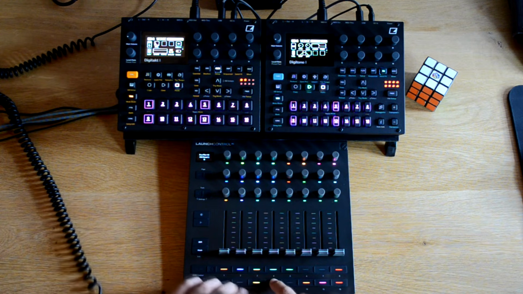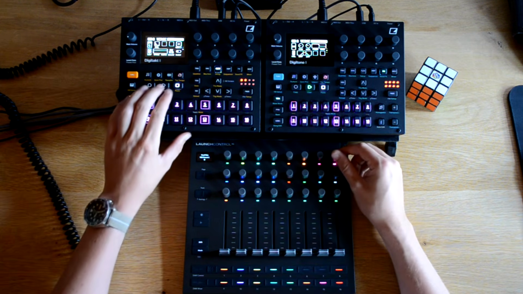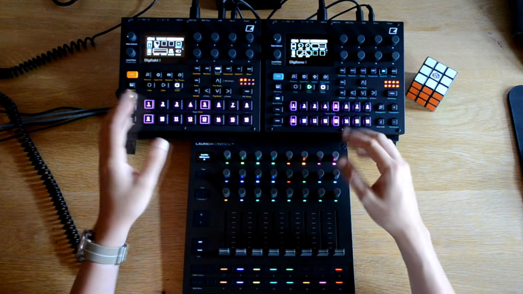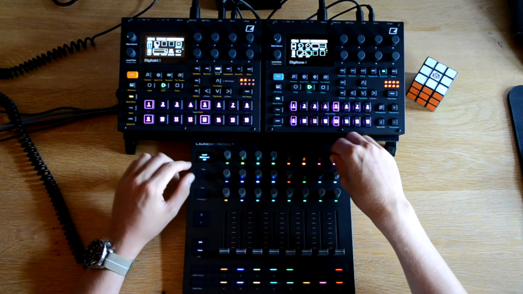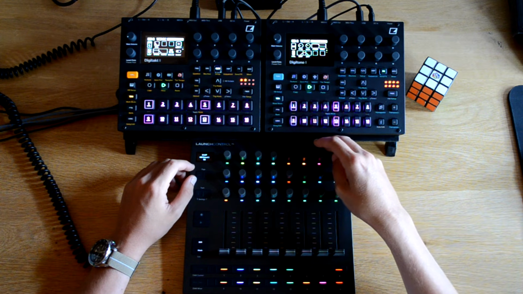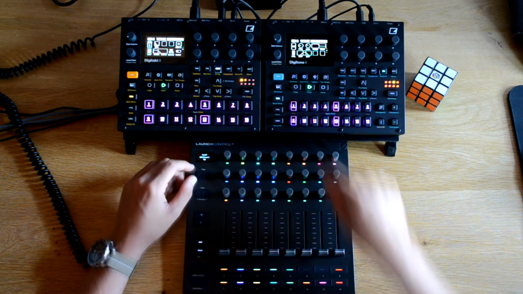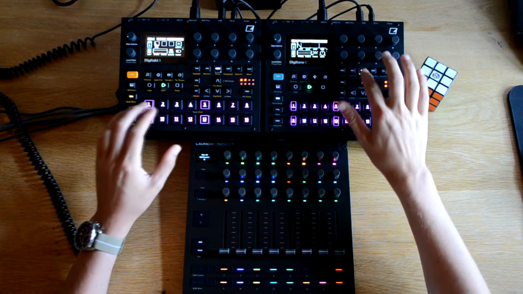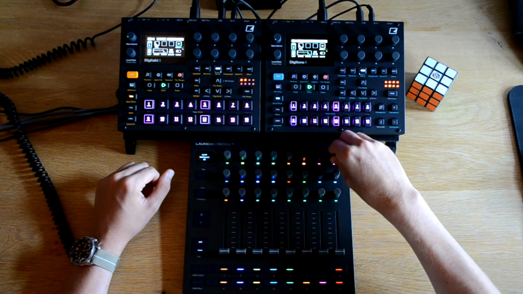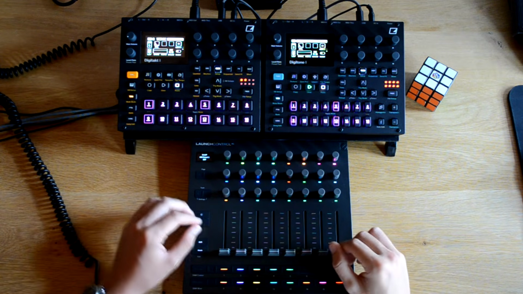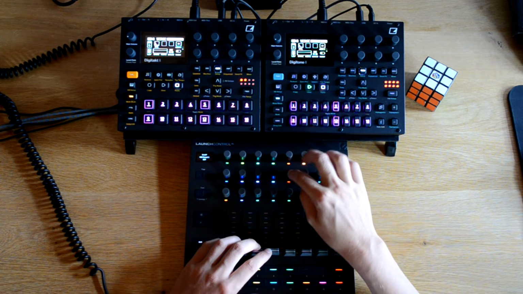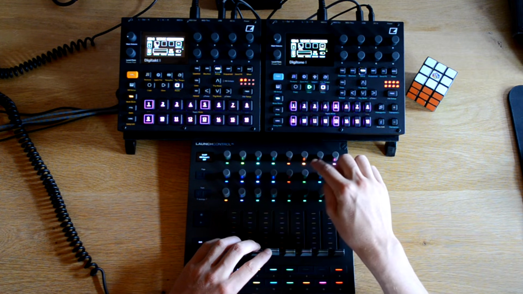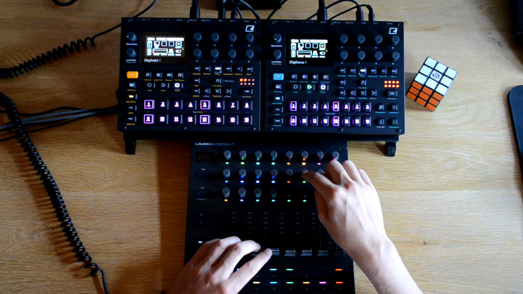Very fun to use. Next to it we have a DJ filter, like you can filter everything on every track. And you can reset it here as well. Nice. This sends sample rate redux to all the tracks. This sends mod wheel to all the tracks.